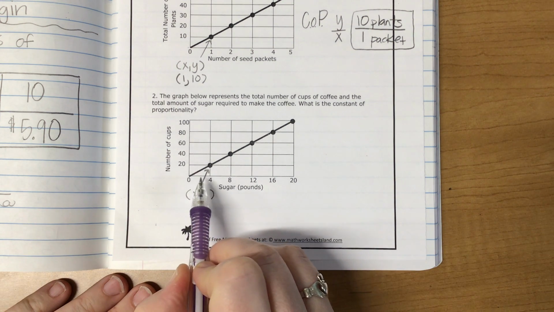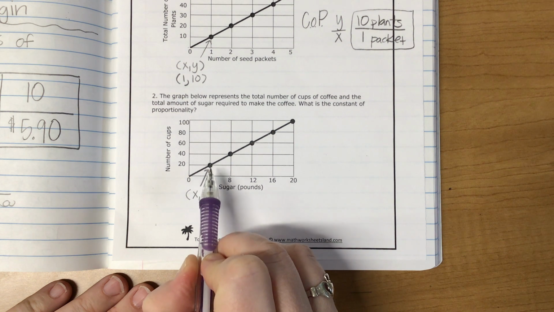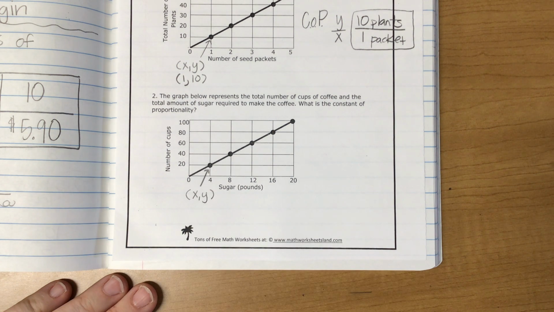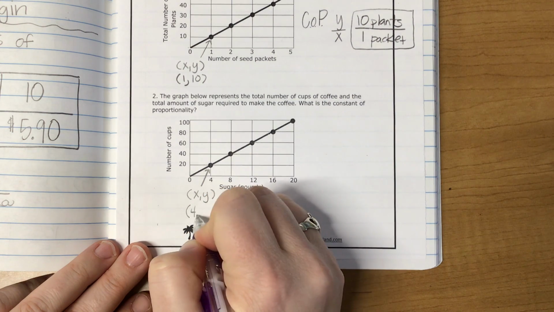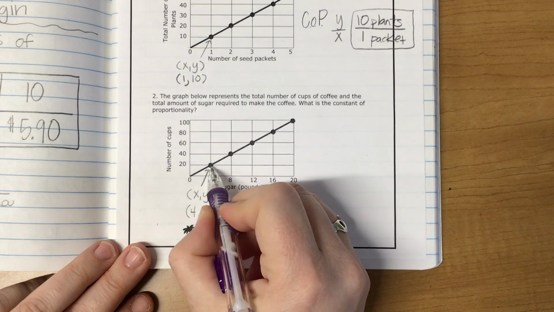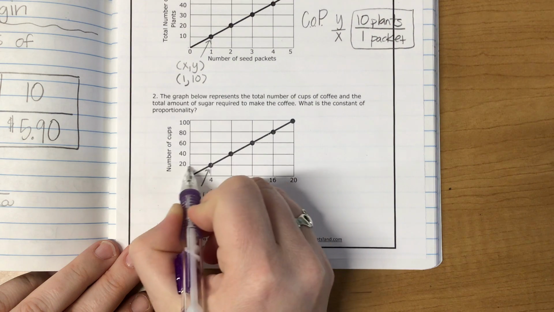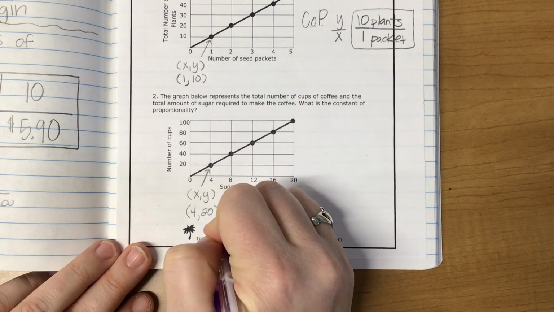How many do I go over? How many do I go up? Awesome. I go over 4. I go up 1 space, but what's my number? 20. Fantastic.